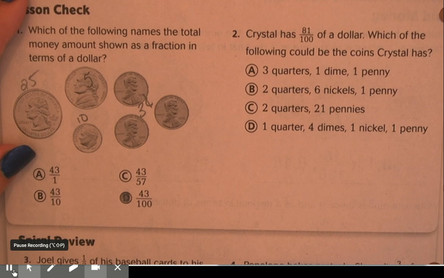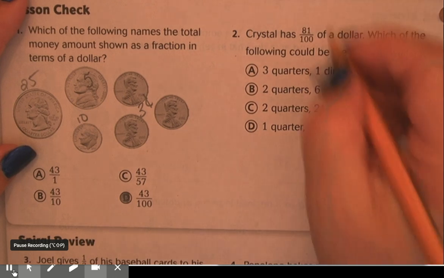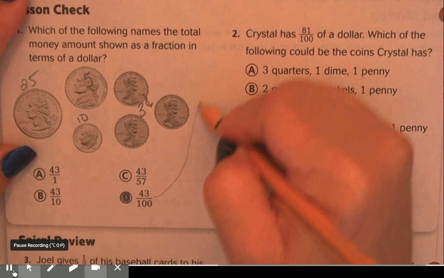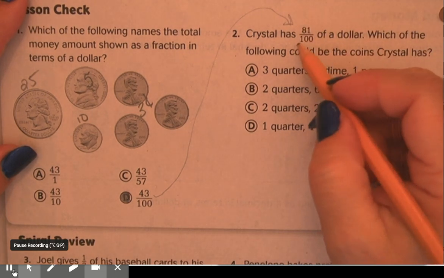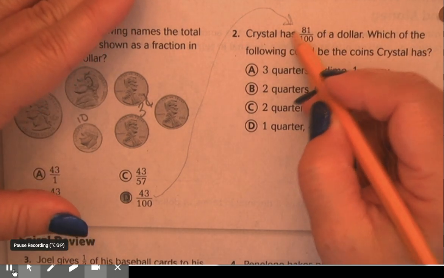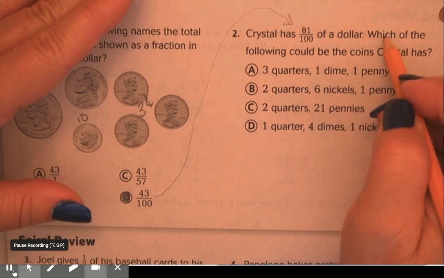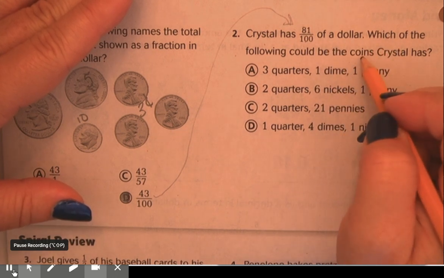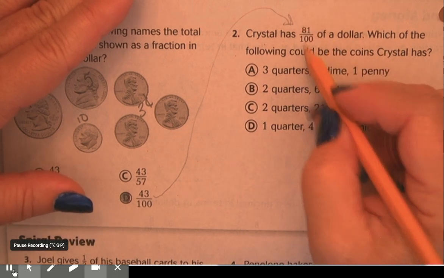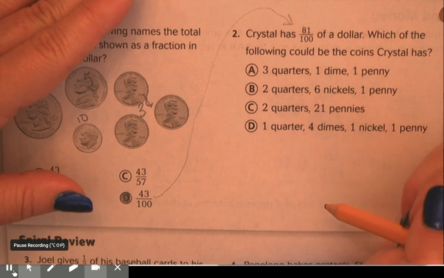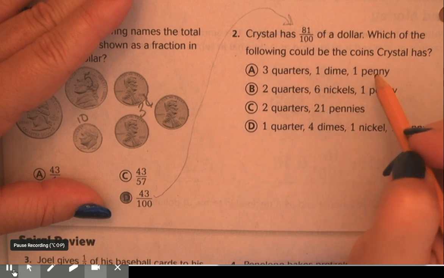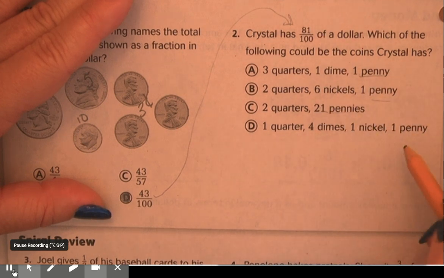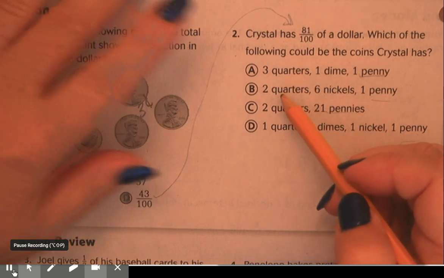Crystal has 81 hundredths. And actually, if you didn't know that, you could have looked anywhere on the page and seen that they're using hundredths to represent money here. Crystal has 81 hundredths of the dollar. Which of the following could be the coins Crystal has? 81. So which ones add up to 81? Well, I know I'm going to have one little penny left over after you count. So here we go. 1 penny, 21 pennies. So that'd be okay. And a penny. So let's go ahead and see what we got.